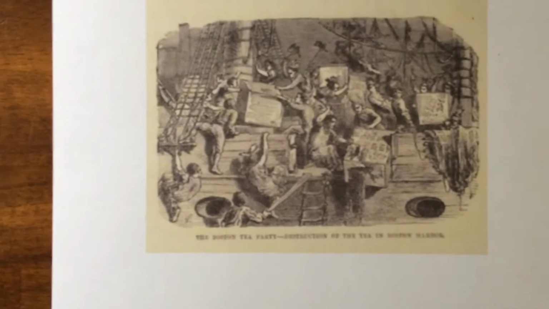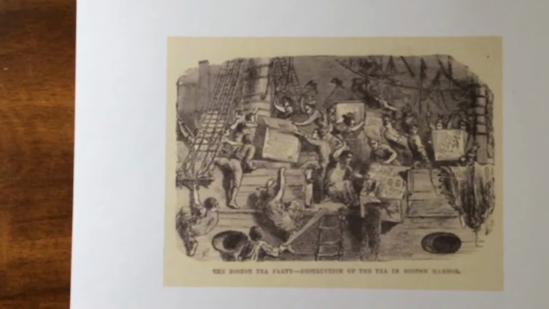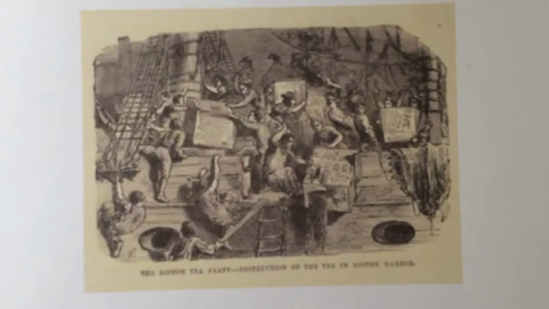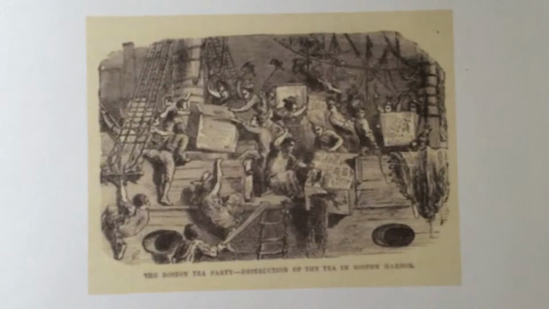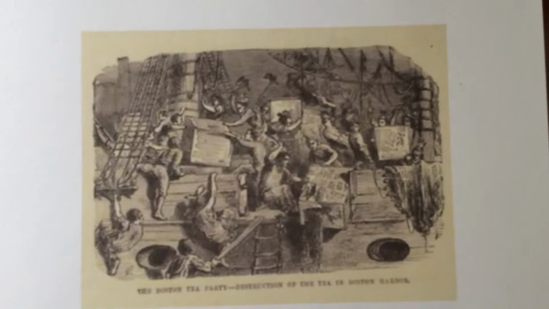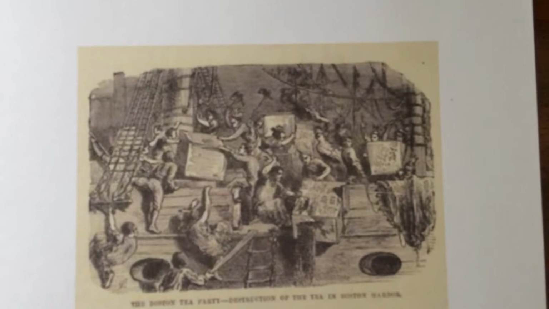The Boston Tea Party was a political protest by the Sons of Liberty in 1773. The Sons of Liberty posed as local Native Americans and boarded a British ship carrying chests of tea. They then threw 342 chests of tea into the Boston harbor in protest of the taxes placed upon the colonies.